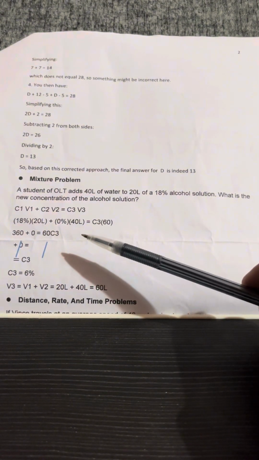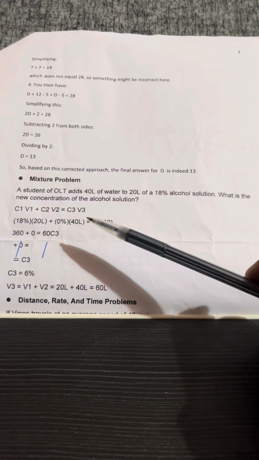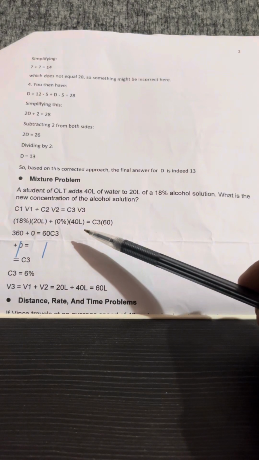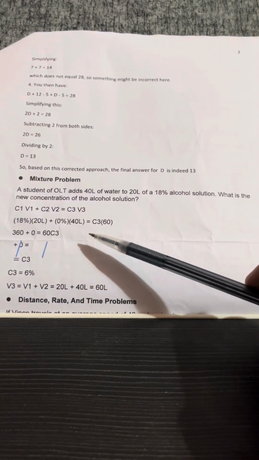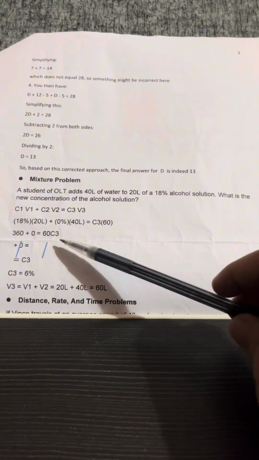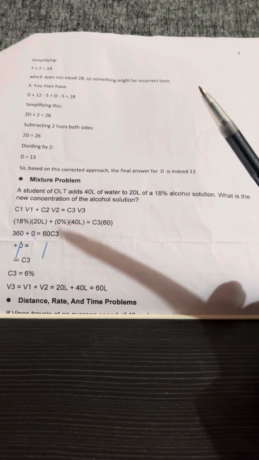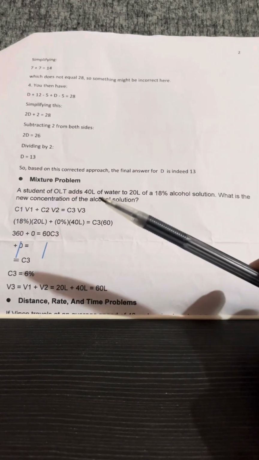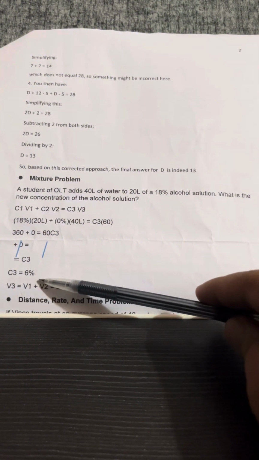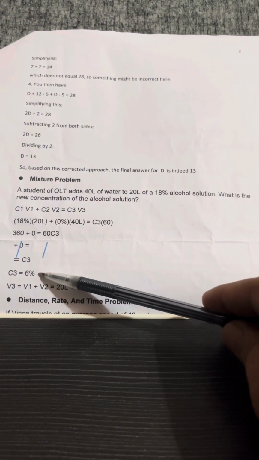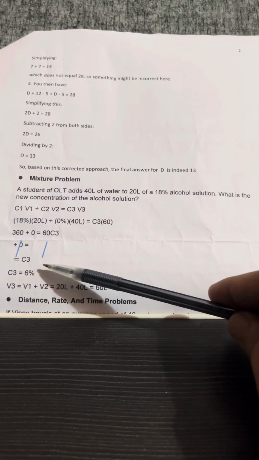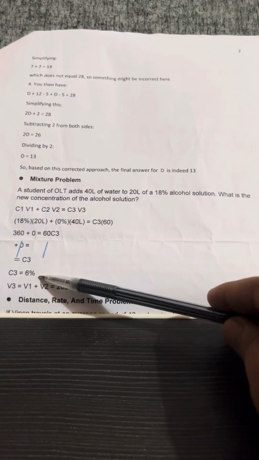The new concentration is the amount of alcohol divided by the total volume, times 100, is equal to 3.6 over 60 times 100 is equal to 6%. So this is the answer, 6%. The new concentration of the alcohol solution is 6%.